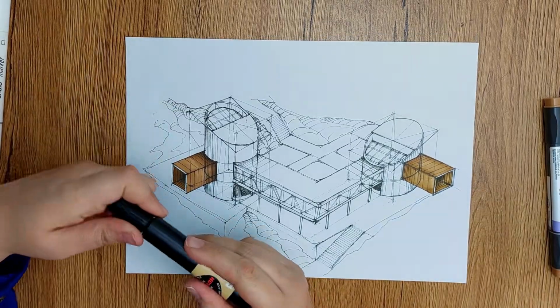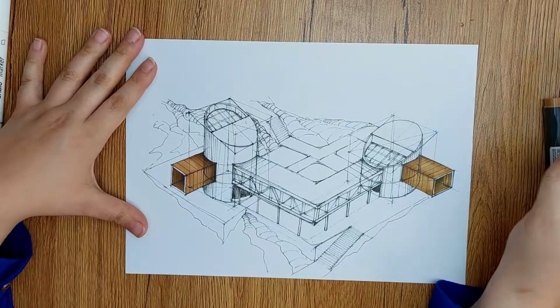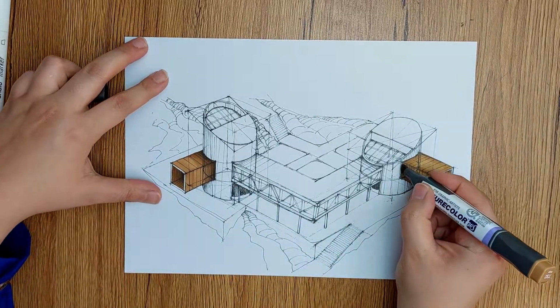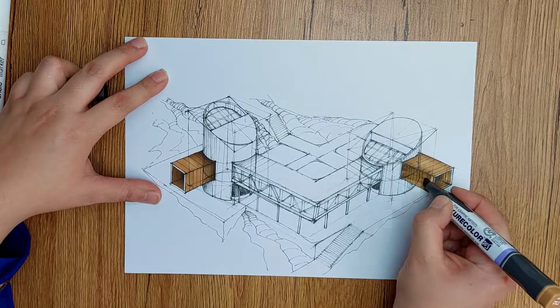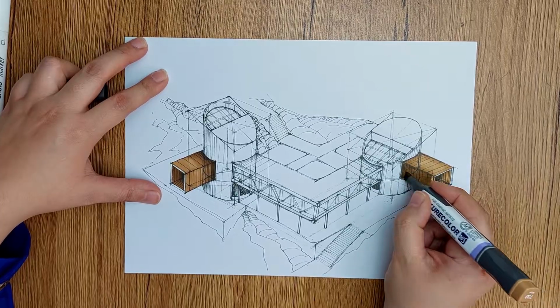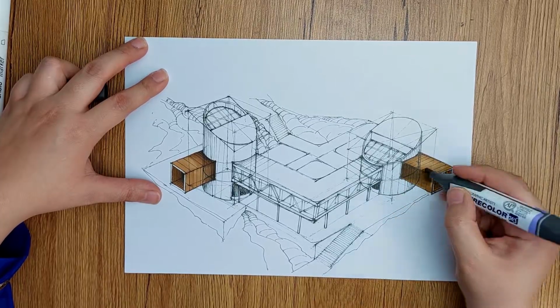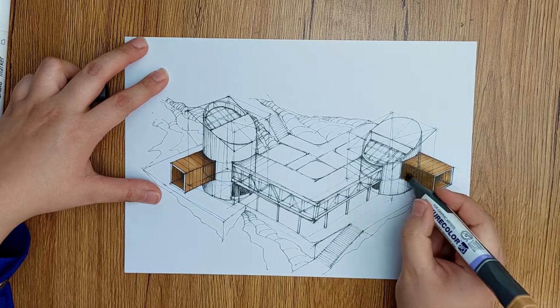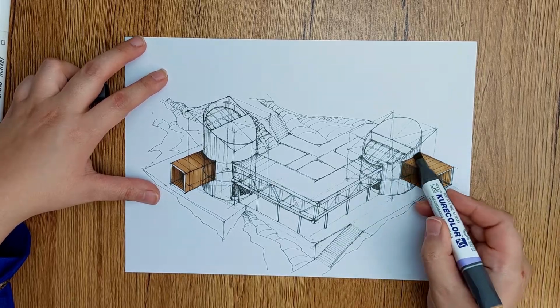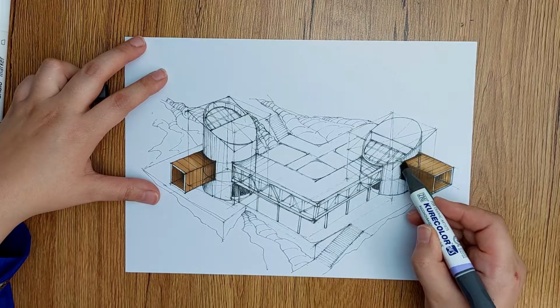Okay, if the sun is shining from the right, all the parts of this surface would be darker, and there is no shadow here, just a bit on the interior part.